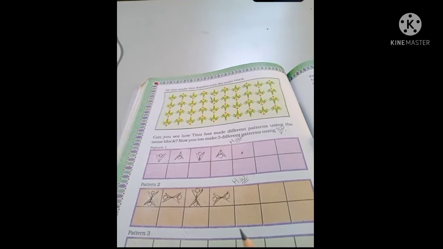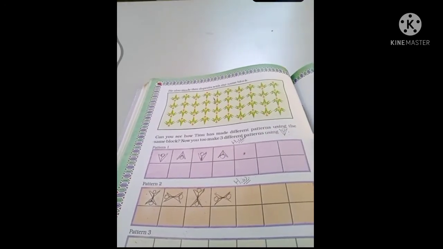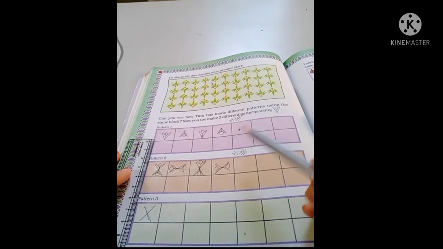So are you able to do it, students? आप लोग कर सकोगे ना homework में? Yes or no?